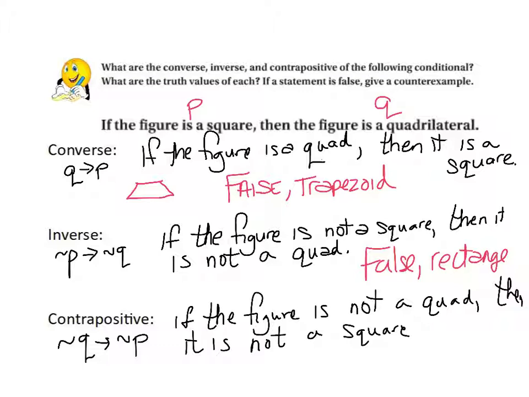I forgot. I should have begun with the very first one. I didn't do the given conditional. If the figure is a square, then it's a quadrilateral. I'm going to say that's true. All right, last one. If the figure is not a quadrilateral, so you do not have a 4-sided figure, then it is not a square. I think that's going to hold true, because if it can't have 4 sides, then I can't make it be a square. So I think that's going to hold. That's a true statement.